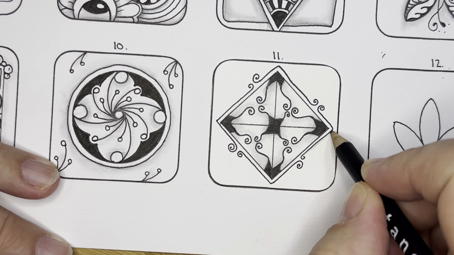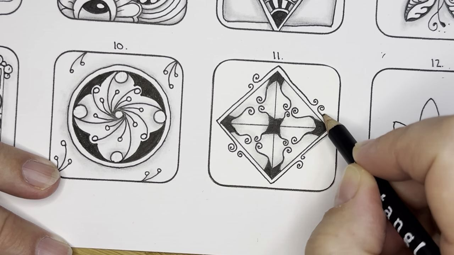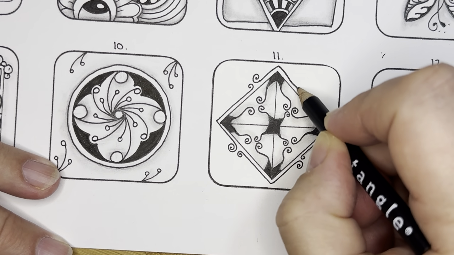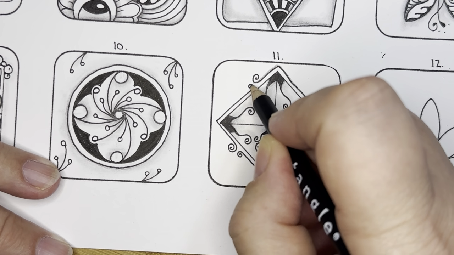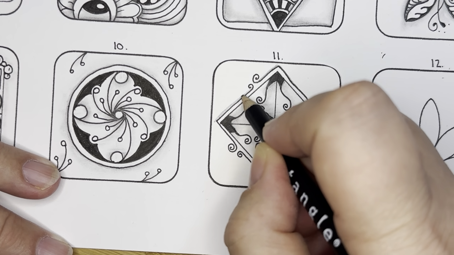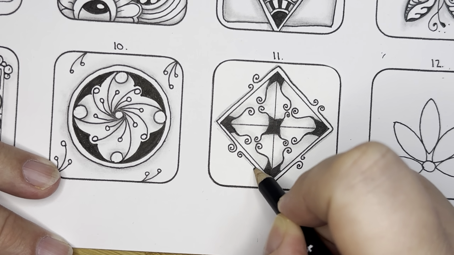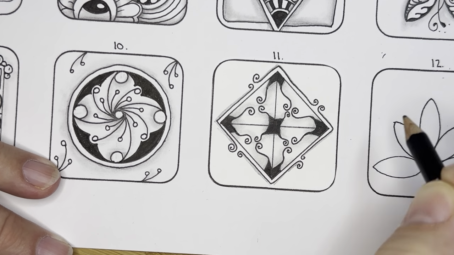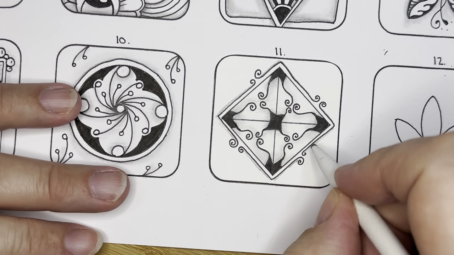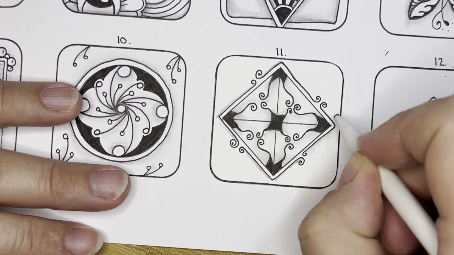And I'm also going to put some graphite around this outer edge. Just putting one little line of graphite right against that line. And then I can soften that and pull it away from the line.